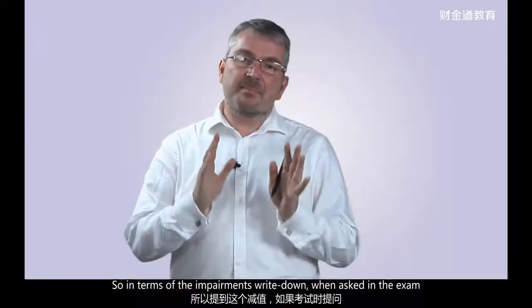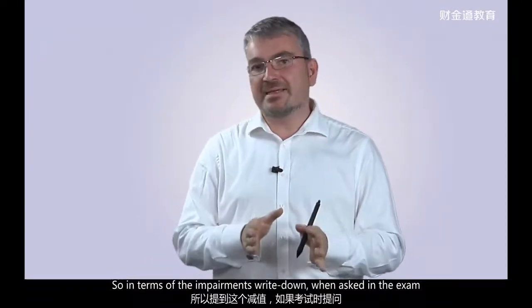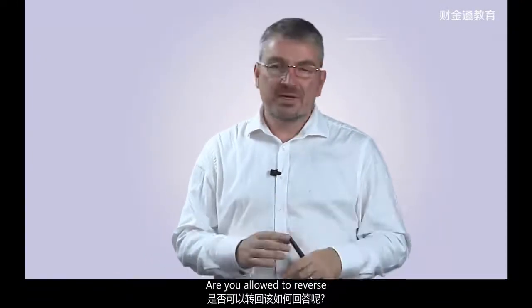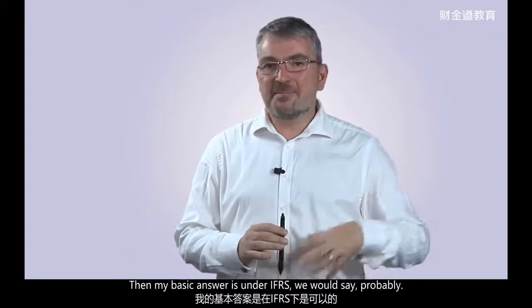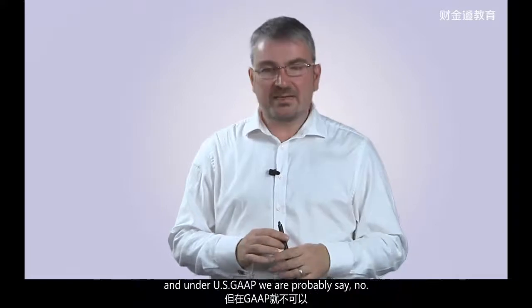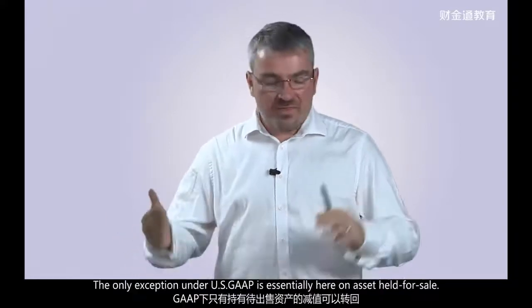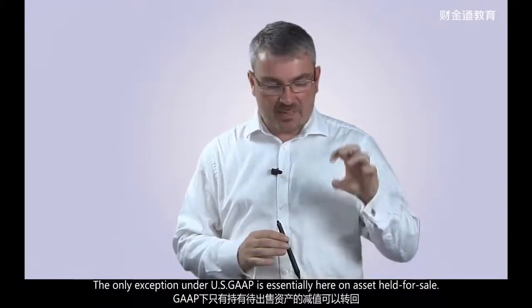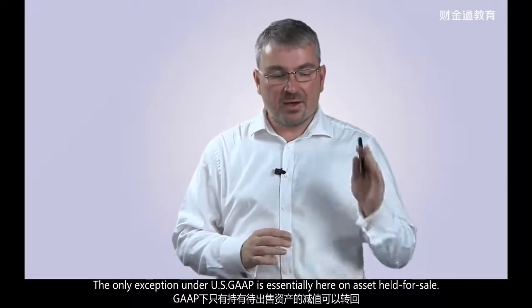So in terms of impairments and write-downs, if I was asked in the exam, are you allowed to reverse, then my basic gut feel would be under IFRS, I would say probably, and under US GAAP, I'd probably say no. The only exception under US GAAP is essentially here on assets held for sale.